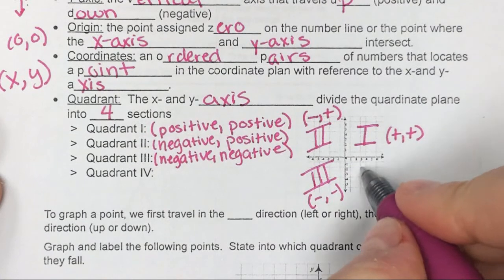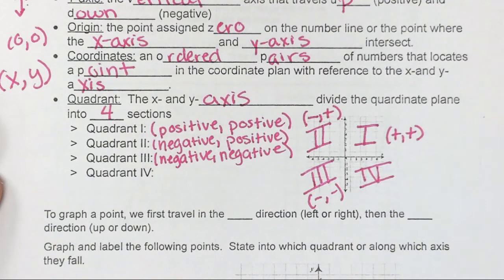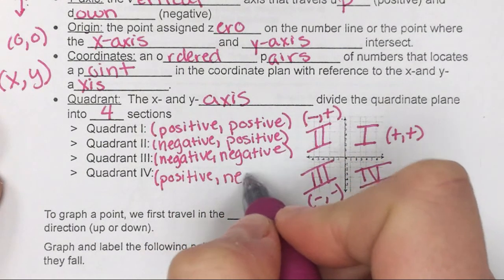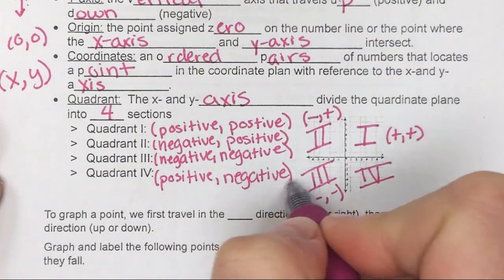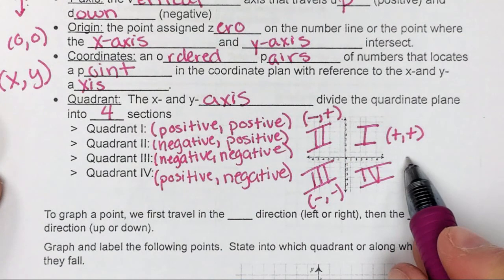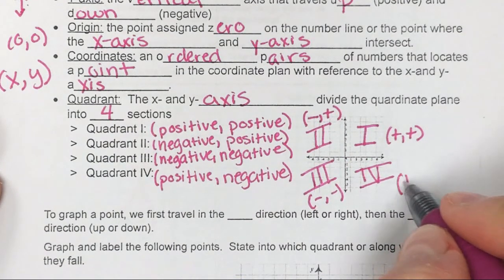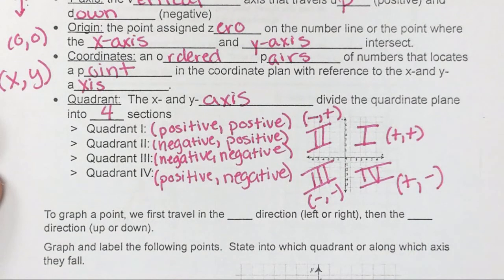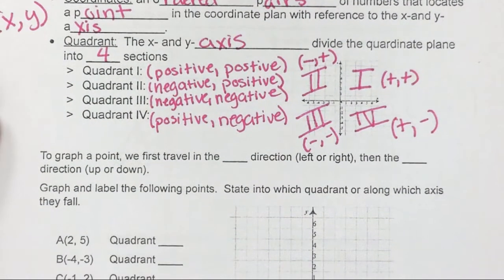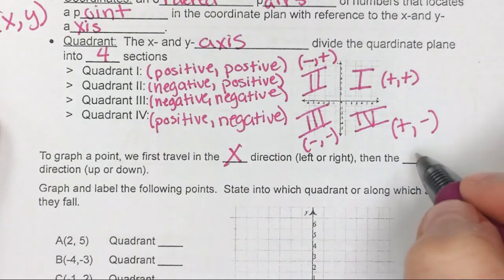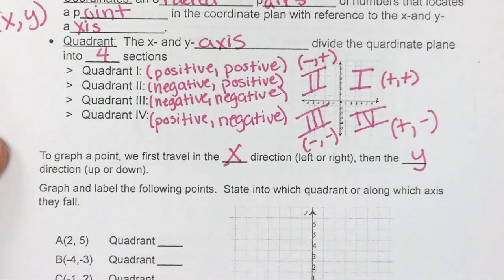Quadrant 4 is the last section, and this is in the lower right-hand corner. And in quadrant 4, x is positive, and y is negative. So we have traveled to the right, which means we have a positive x value, but we've traveled down, which means we have a negative y value. To graph a point, we first travel in the x direction, so we travel left or right, and then we travel in the y direction, so then we travel up or down.